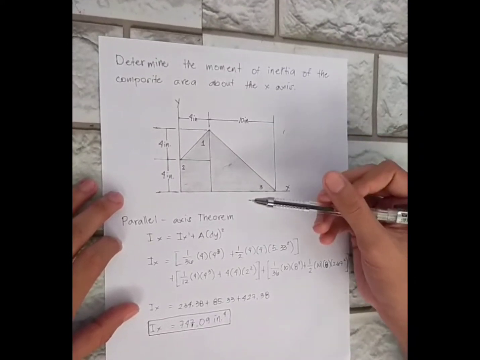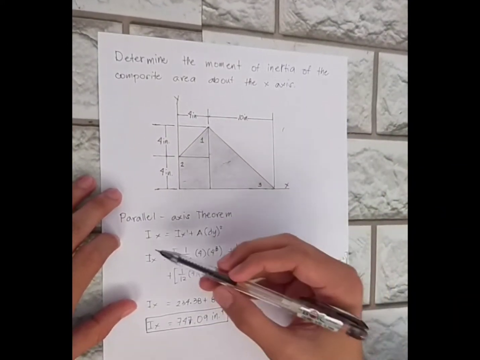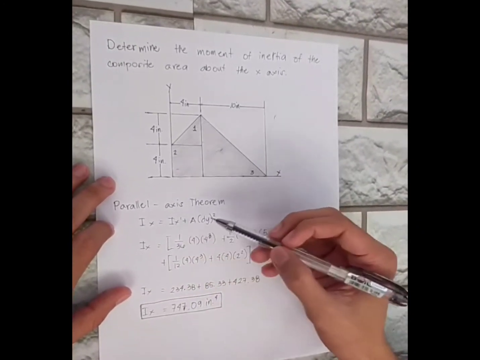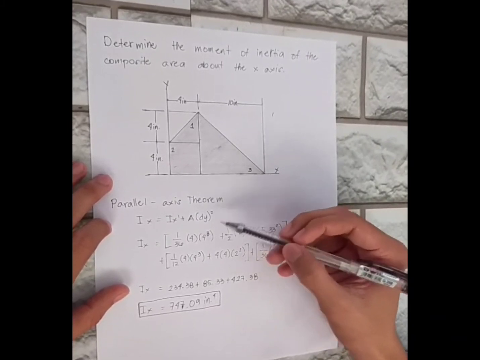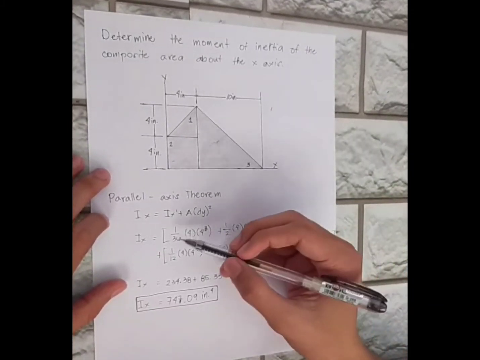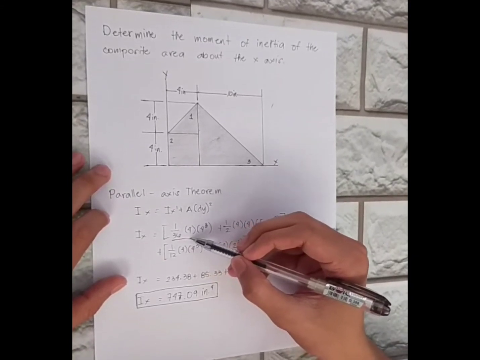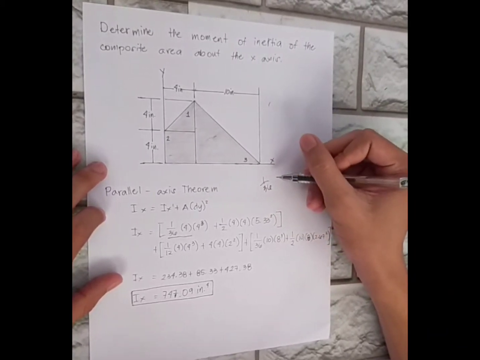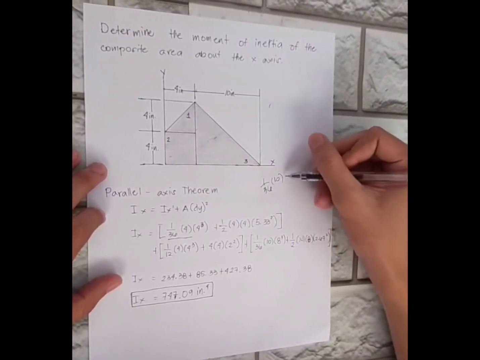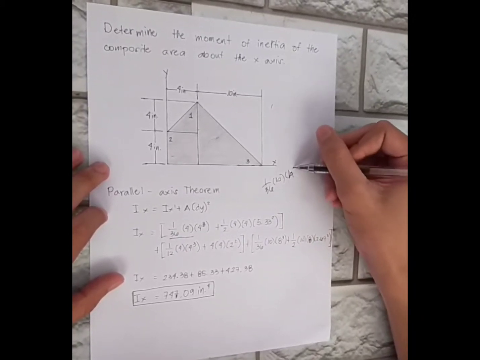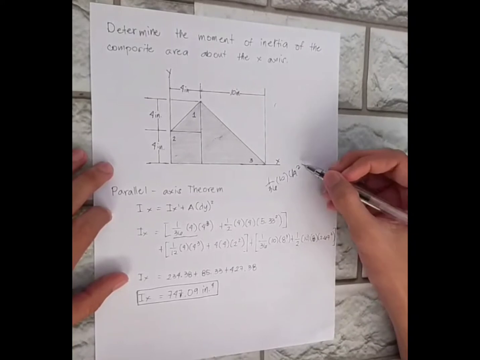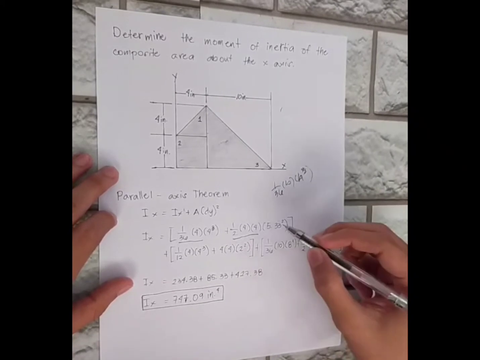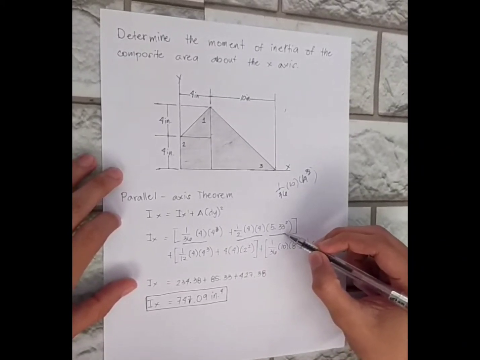By the application of the parallel axis theorem, the formula is Ix equals Ix prime plus area times dy squared. And if you notice, this is 1 over 36. This is the formula that we use for a triangle in solving composite areas: 1 over 36 base times height cubed, and then the area of the triangle and the Ix.